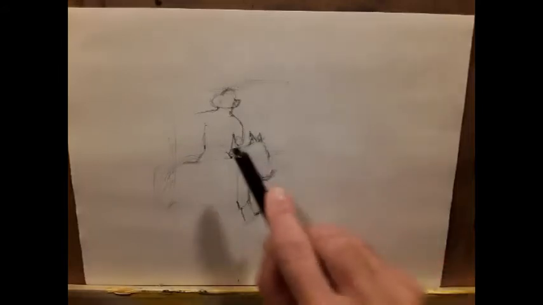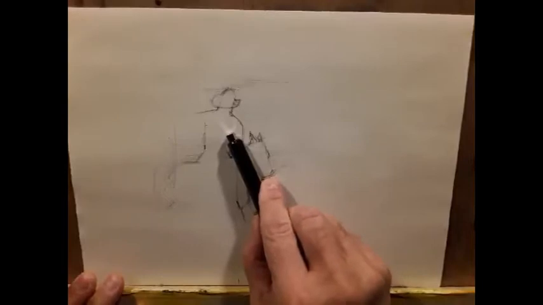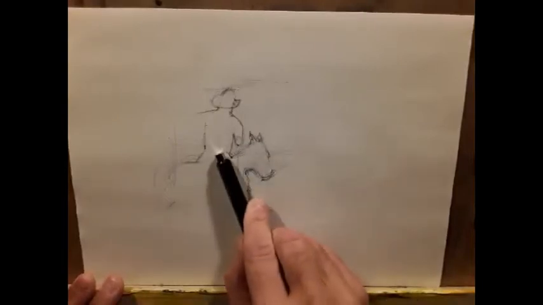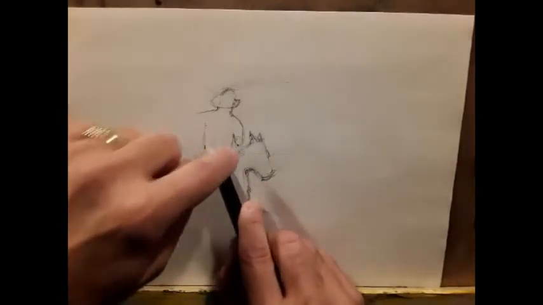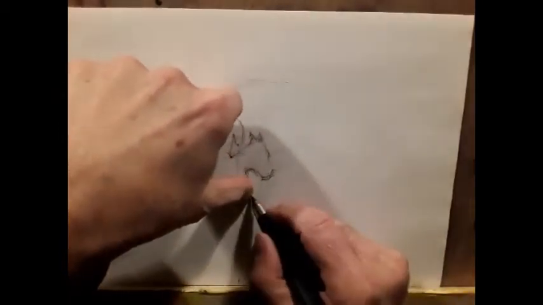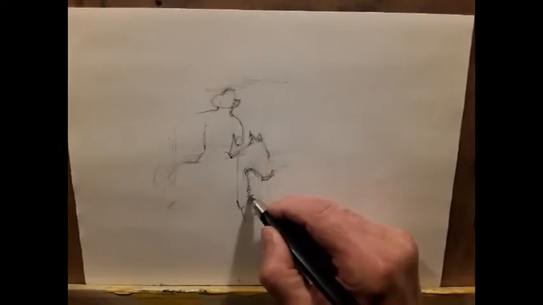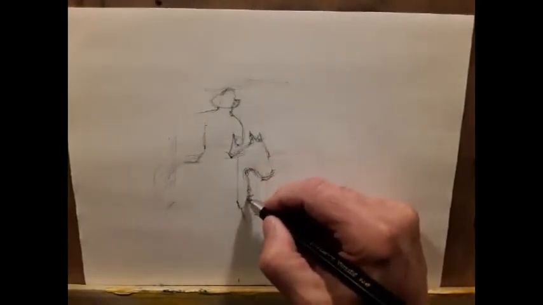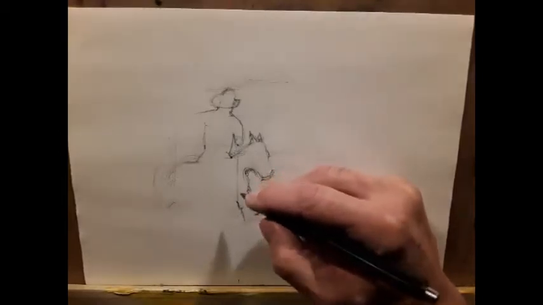All right, I'm gonna make sure this measurement from ear to nose, from that point we used earlier to right about there, should be where his chaps, coming down, fall against his cowboy boot.